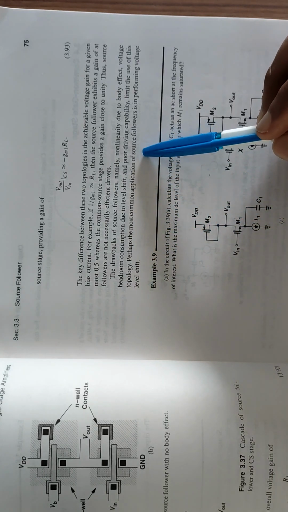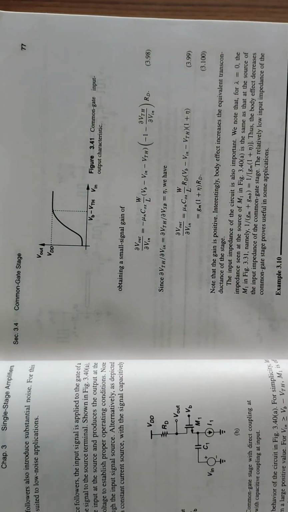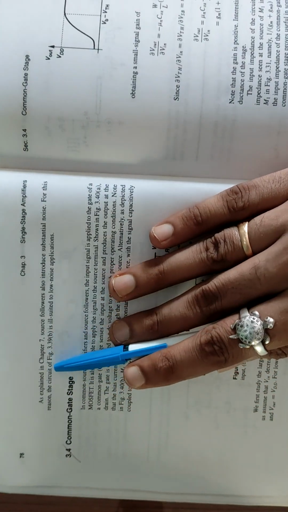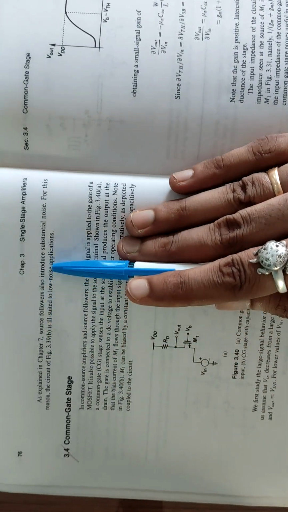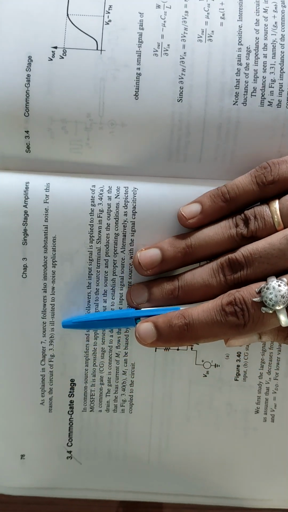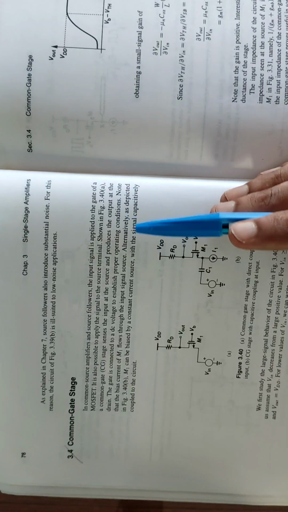Perhaps the most common application of source followers is in performing voltage level shift. As explained in the chapter, source followers also induce substantial noise. For this reason, the circuit of figure B is ill suited to low noise applications.